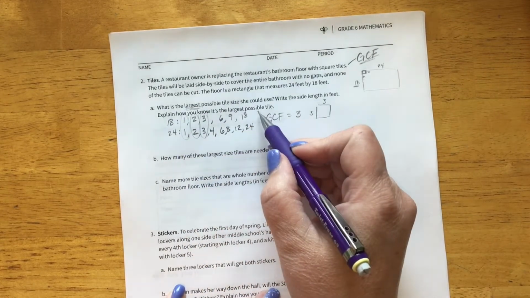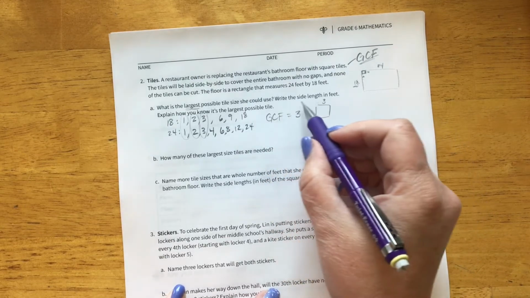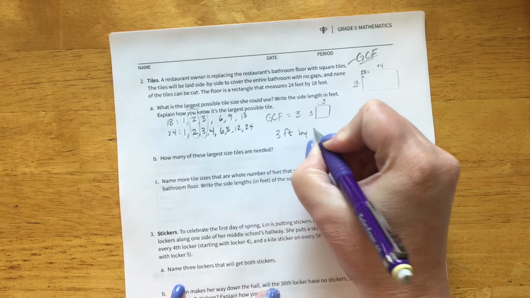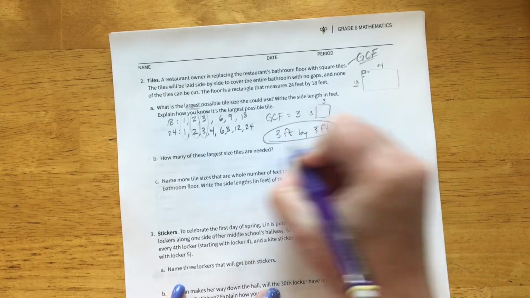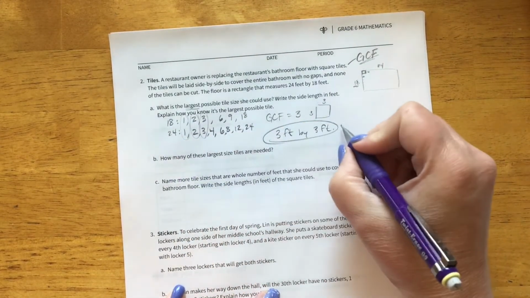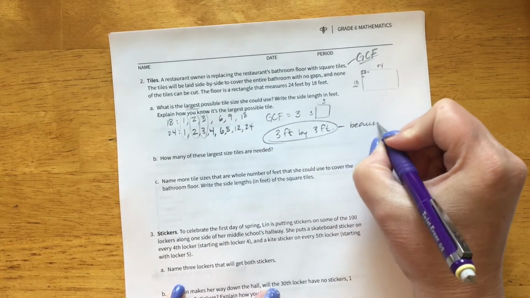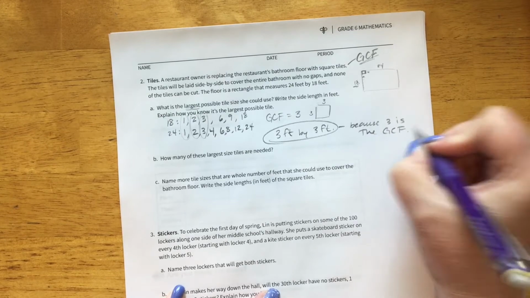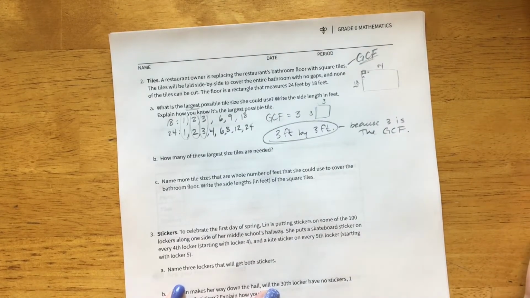Explain how you know that it's the largest tile possible. Write the side length in feet. Oh, we should write this as 3 feet by 3 feet to give it a good answer. Explain how we know, because 3 is the GCF. And that's a great reason for that one.